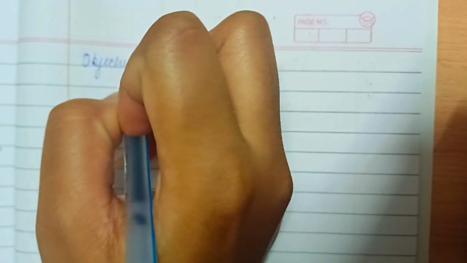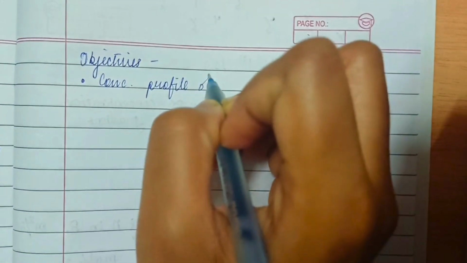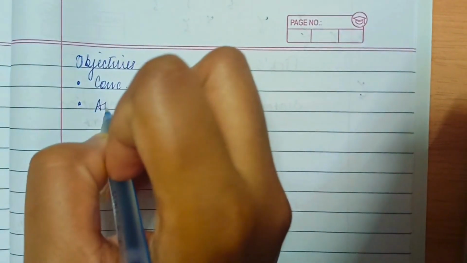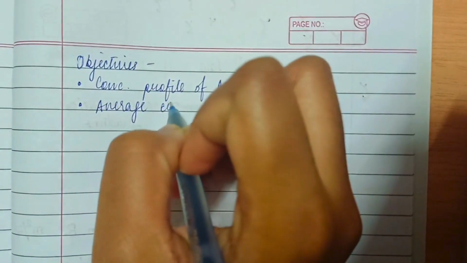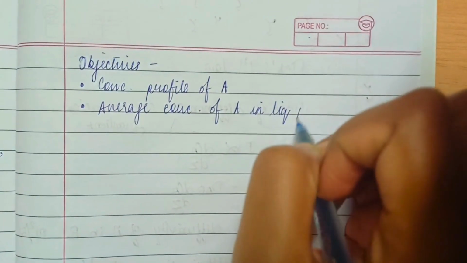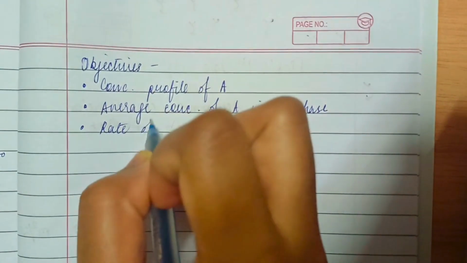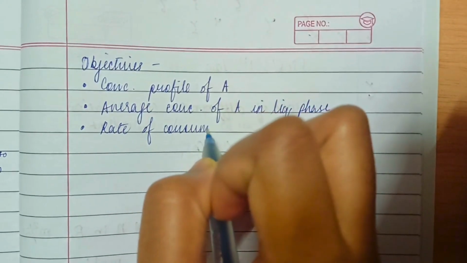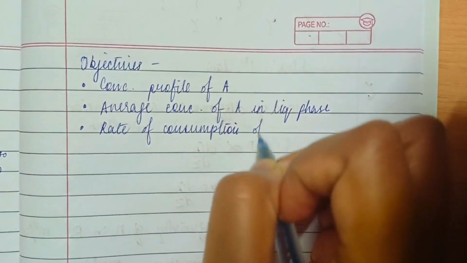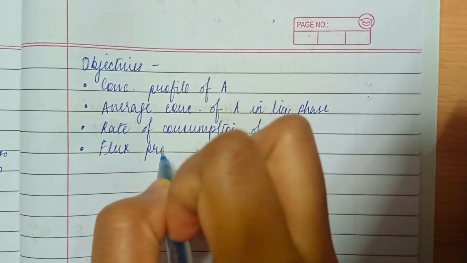And the objectives were determining the concentration profile of A, the average concentration of A in the liquid phase, the rate of consumption of A, and determining the flux profile of A.